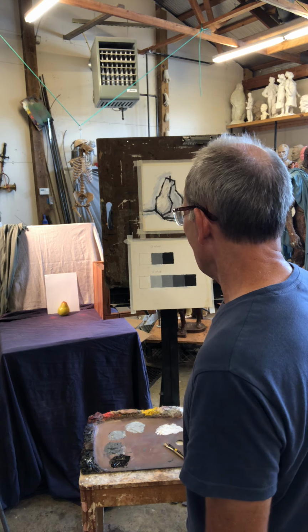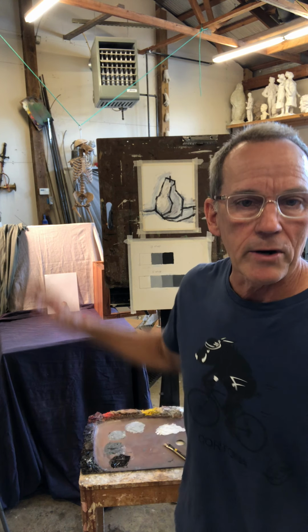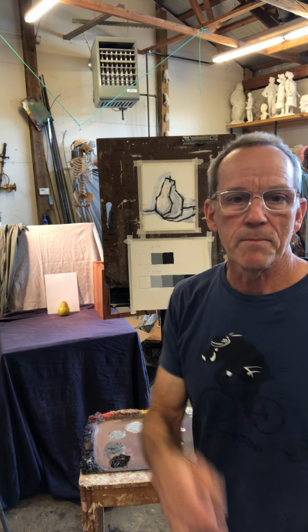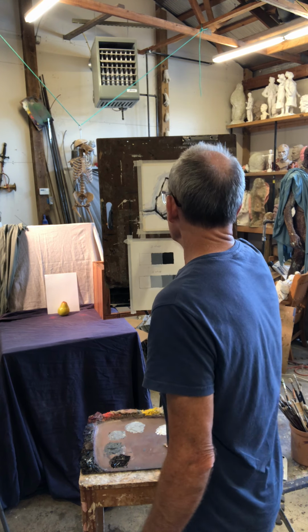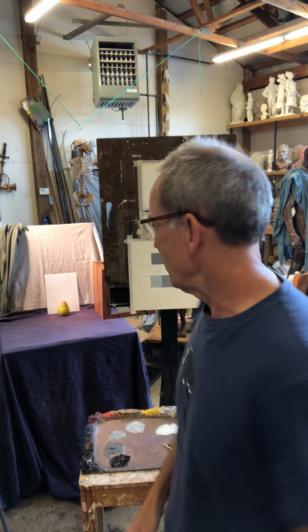So in starting, on a white piece of paper, it makes sense to start with some dark values, because in order to create the sense of light and shadow, you need lights and darks. And we already have light on the paper, right? So it makes sense to start with the dark. So I'm going to start somewhere with one of these 2 shadows that I've got on here.